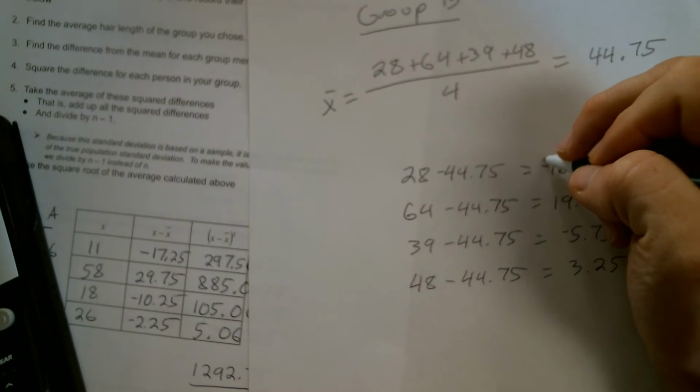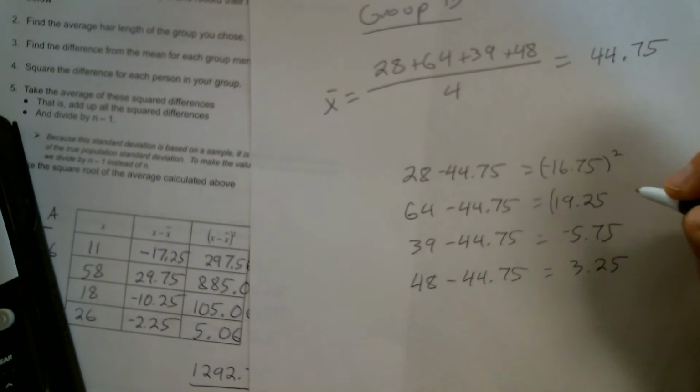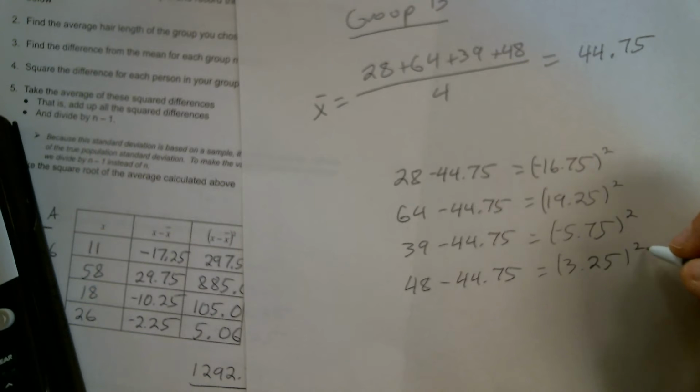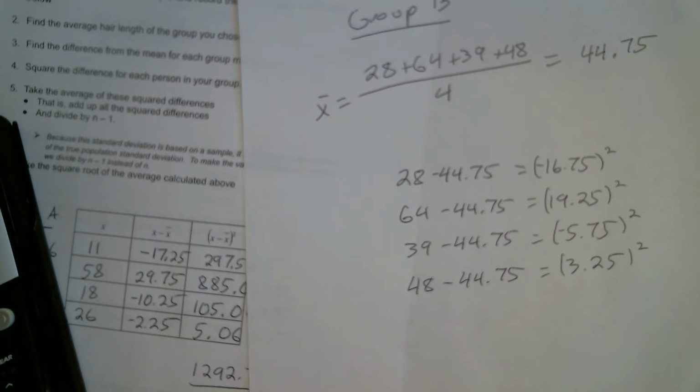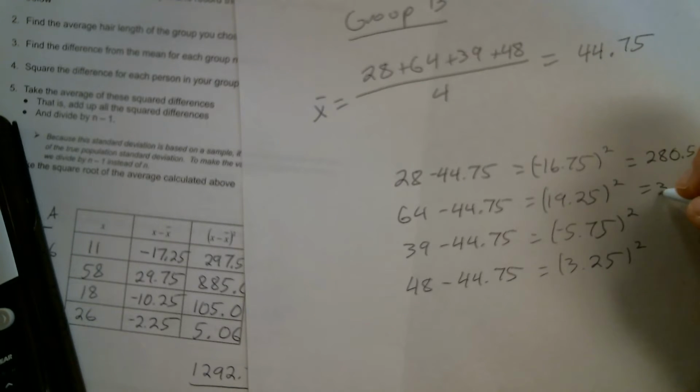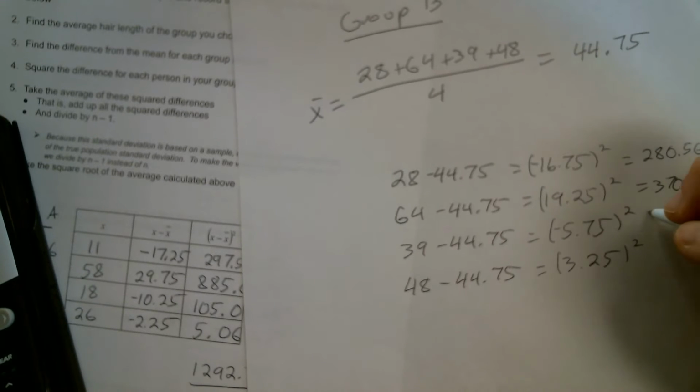So now we're going to go and square each of these. And the squares are what we're actually going to average together. So this one works out to be 280.5625. This one works out to be 370.5625. This one works out to be 33.0625.